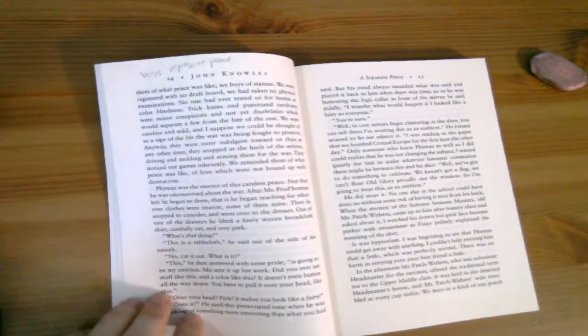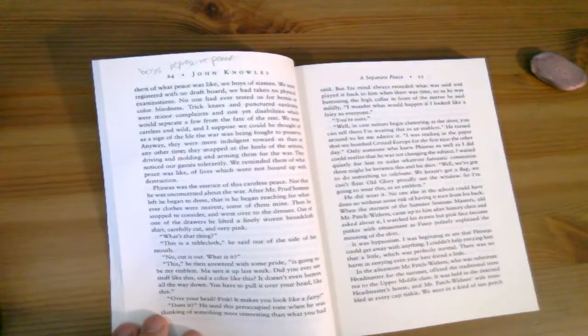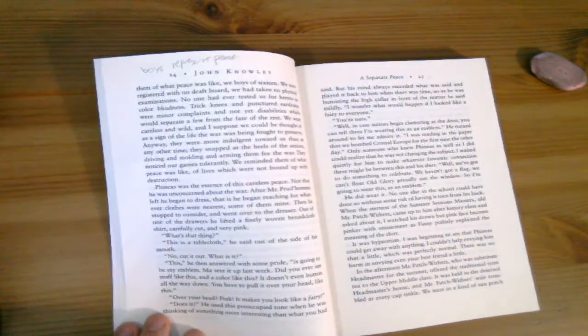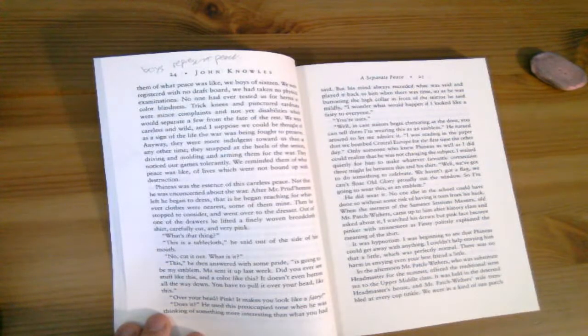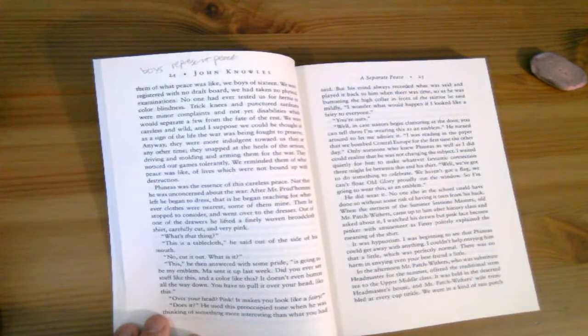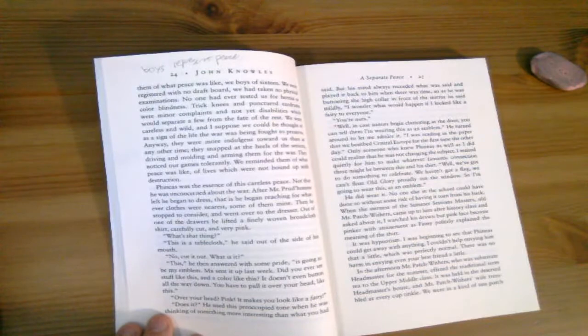"What is that thing?" "This is a tablecloth," he said out of the side of his mouth. "No, cut it out. What is it?" "This," he answered with some pride, "is going to be my emblem. Ma sent it up last week. Did you ever see stuff like this, and a color like this? It doesn't even button all the way down. You have to pull it over your head, like this." "Over your head?"